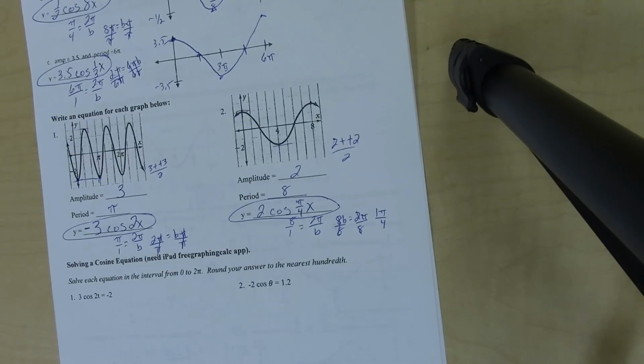For the next problems, you have to use a calculator for, and I left my calculator in the other room. So just press pause, or actually fast forward, because I literally have to run into the other room and get my calculator. Okay, I'm back. Sorry about that.